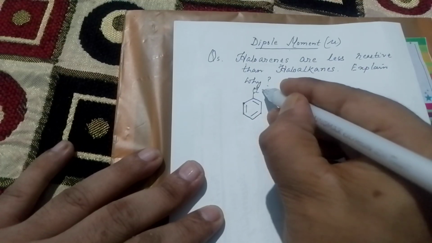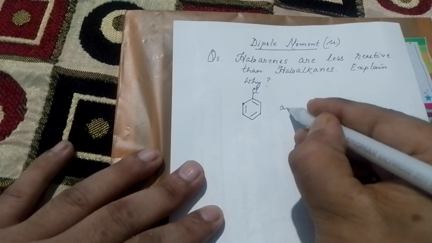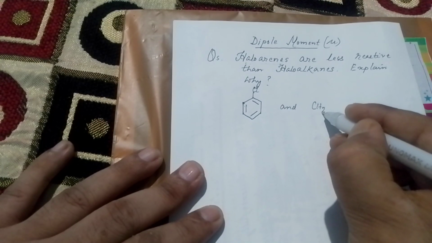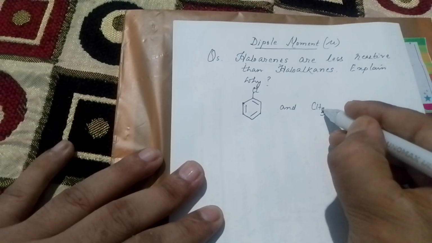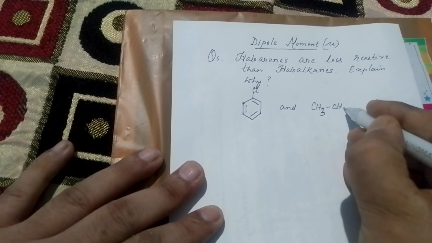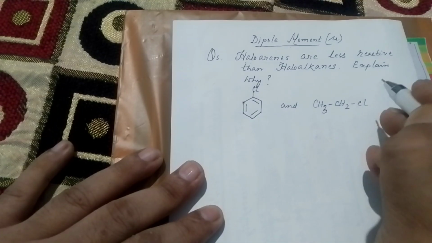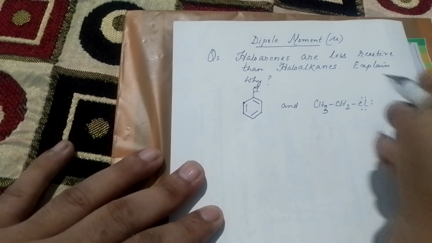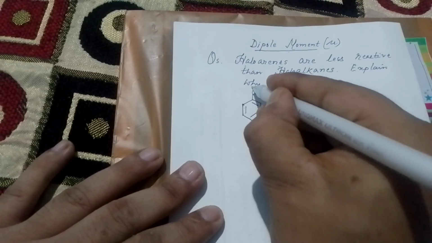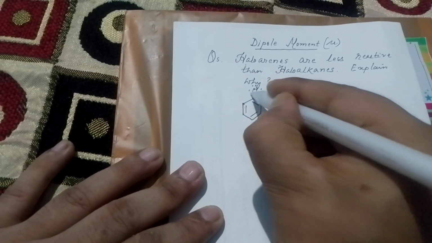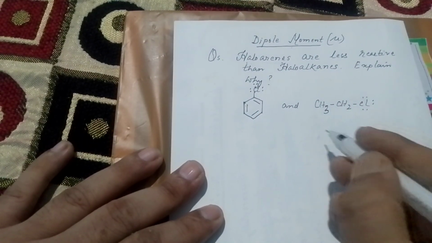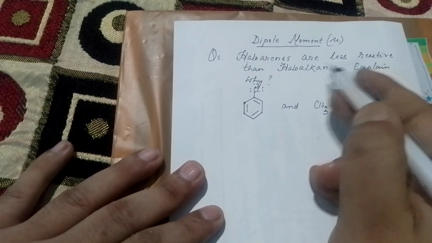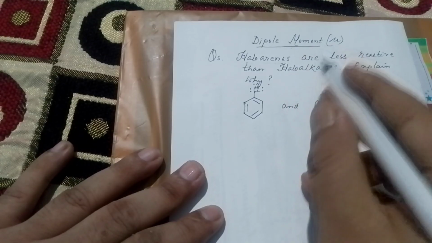I've taken chlorine, and for the aliphatic compound, let's say I'll take ethyl chloride. This also has 3 pairs of non-bonding electrons, as you know there are three pairs of non-bonding electrons in the case of chlorine. So they have asked me to explain the stability in terms of the dipole moment.